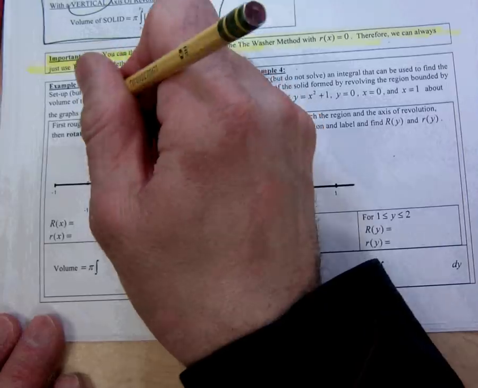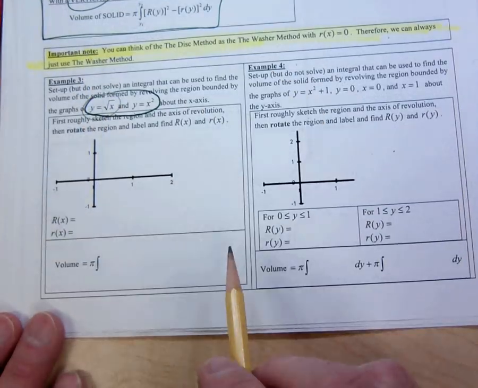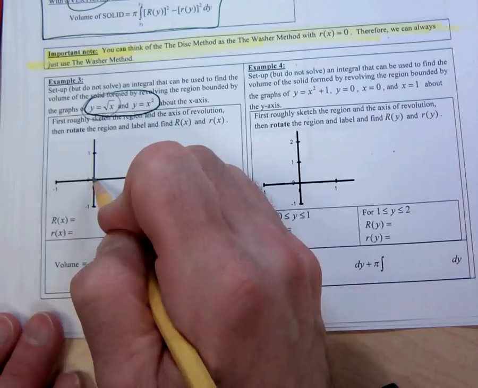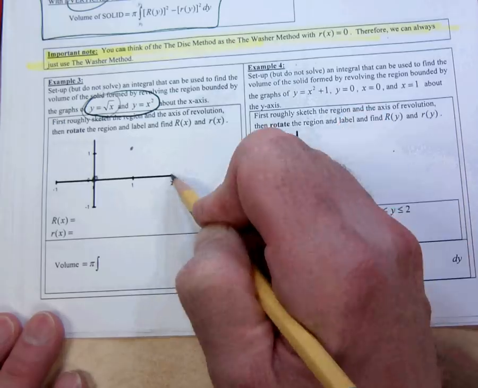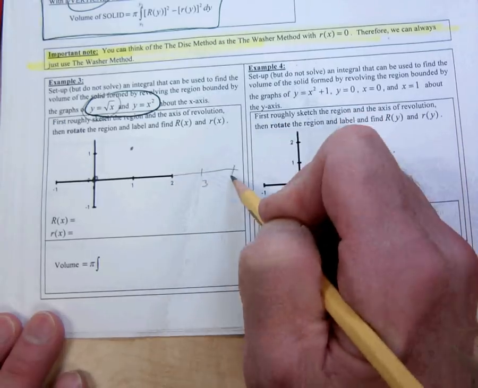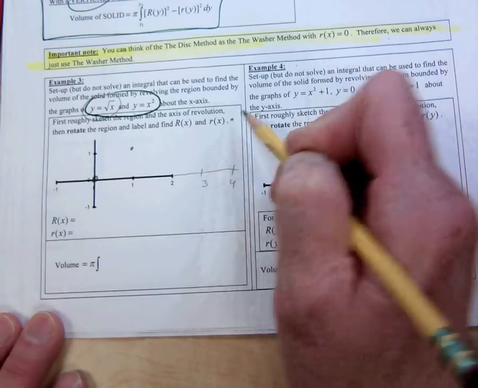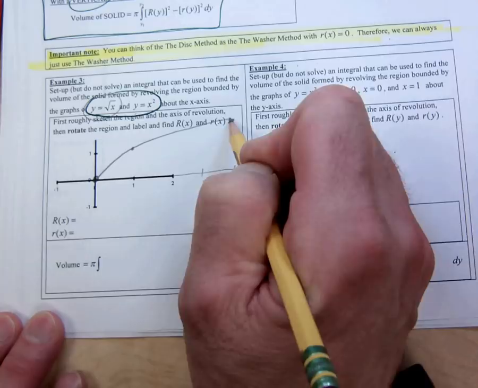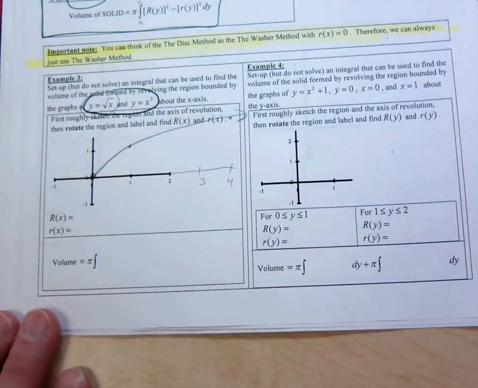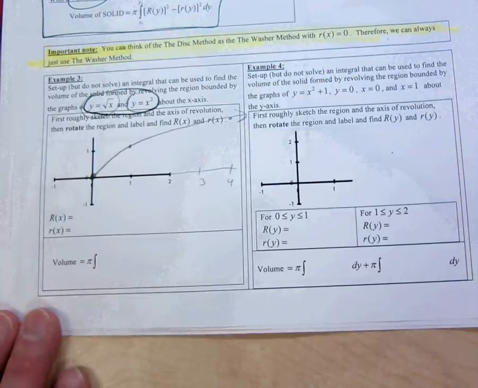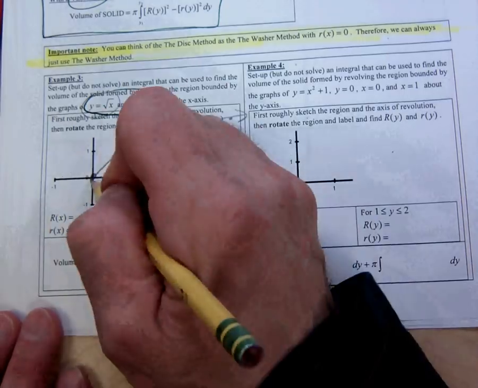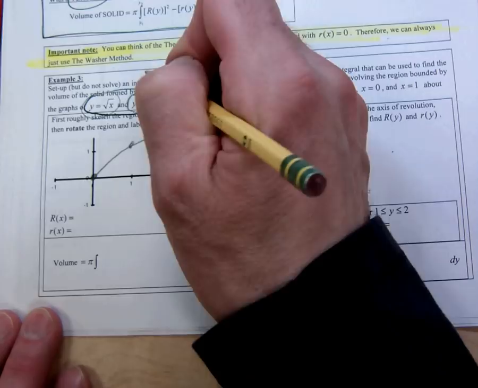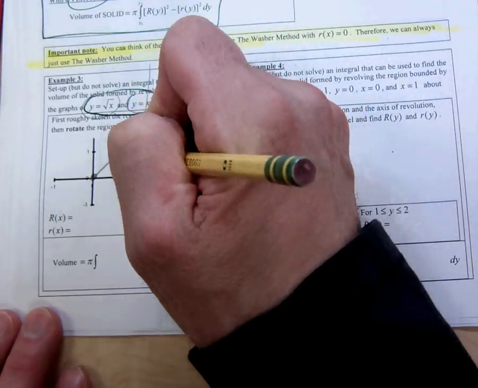So what does y equals square root of x look like? Well, we should know what it looks like, but give me some points. 0, comma, 0, 1, comma, 1. How about 4, comma, what? Yeah, 4, comma, 2. And so on. So it looks like this, doesn't it? Isn't that what the graph of y equals square root of x looks like? And then what does this look like? It's a parabola. Give me some points, quick. 0, comma, 0, 1, comma, 1, and so on. And then it looks like this, doesn't it? Agree?